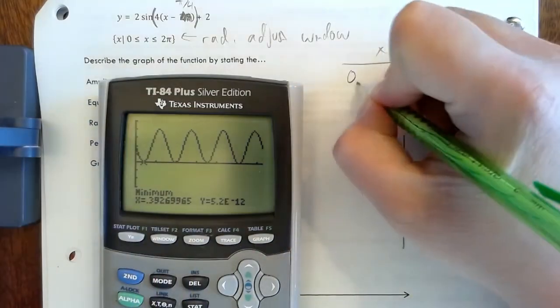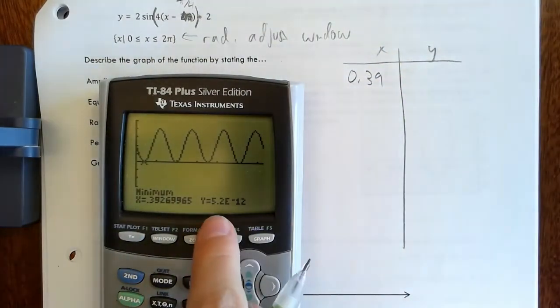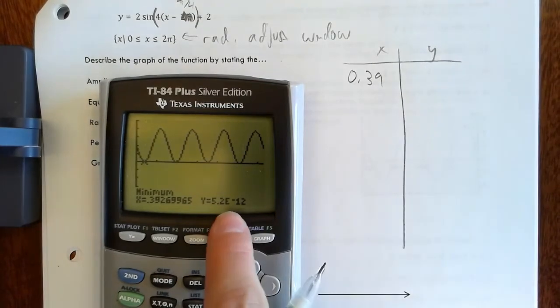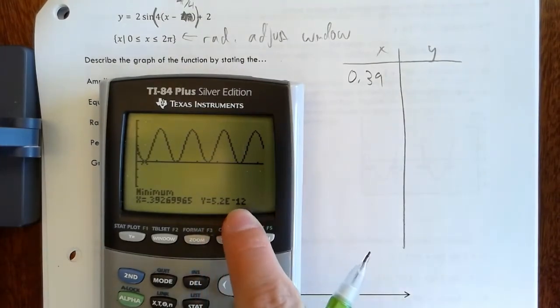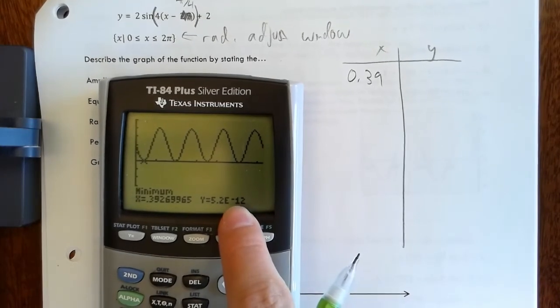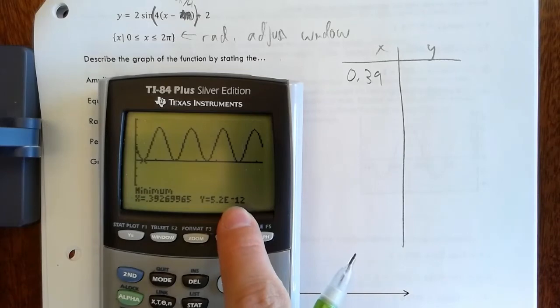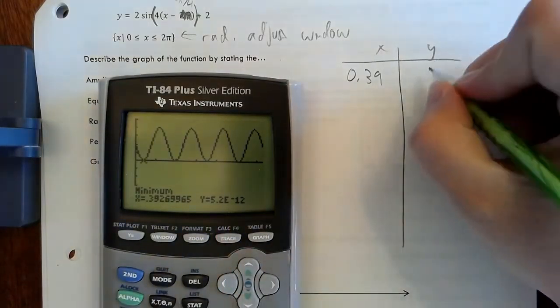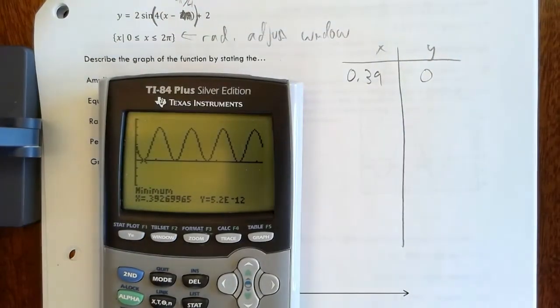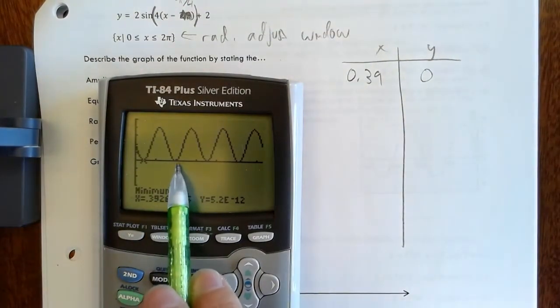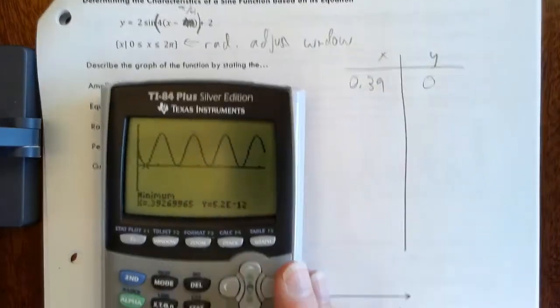X equals 0.39. Y equals something with this. It's called scientific notation. The exponent is negative 12, and that's a really, really tiny number, which means it's basically 0. Like this would round to 0. It would be like 0.000000052. So it rounds to 0. It's just not perfect, that's all. Let's find the next minimum. So I'm just going to leave a space, and then we'll find the next one.